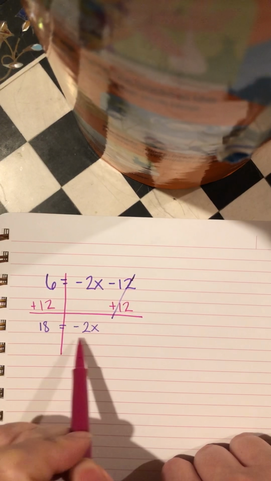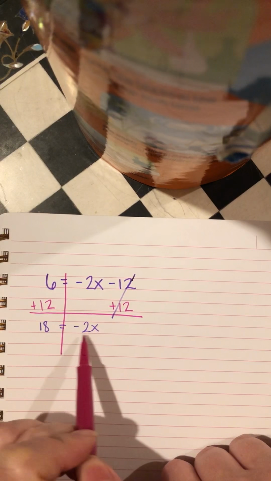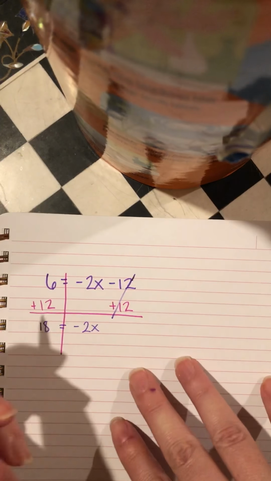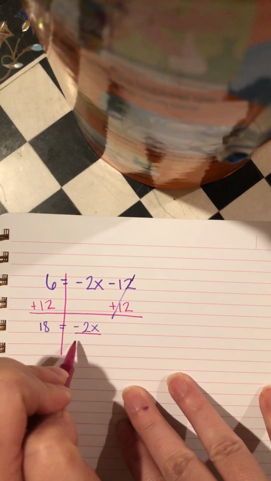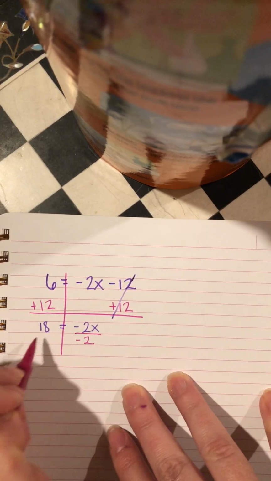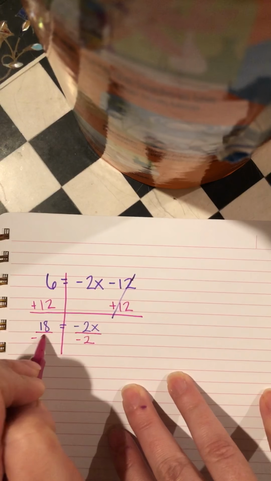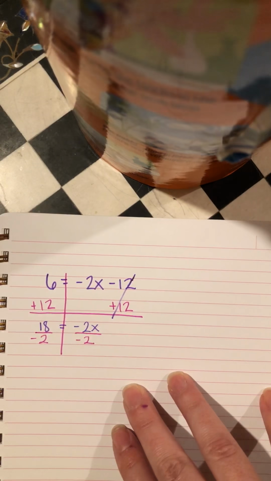So x has been multiplied by -2. I need to undo that. So the opposite operation of multiplying is to divide. So I'm going to divide this side by -2. Property of equality states that what I do on this side, I must do to this side. So I'm going to go over here, divide 18 by -2, and I'm going to rewrite.